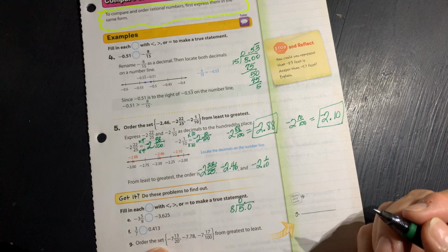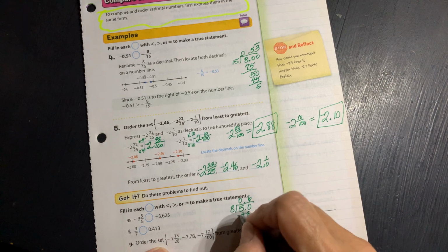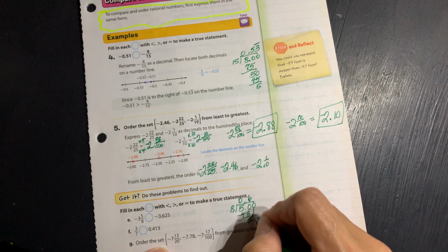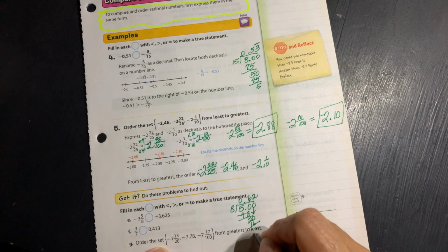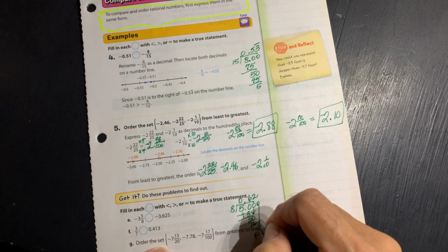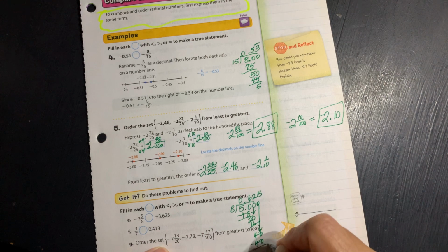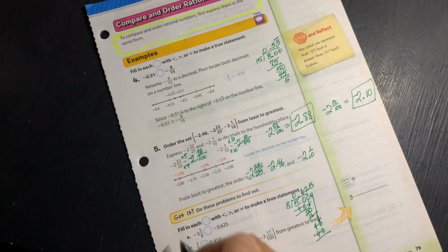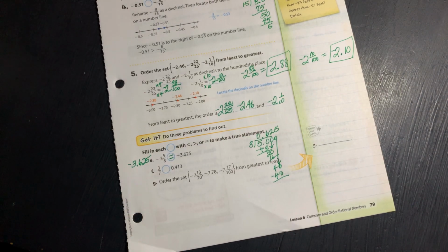So 8 would go into 50. That would be 6 times, which would be 48. We would subtract and get 2. That would be 2, which would be 16. Subtract and get 4. Add another 0, which would be 5. Oh, look at that. So this would be negative 3 and 625 thousandths. And so those two would be equal. And they're both negative. So be careful you watch for those negative signs.